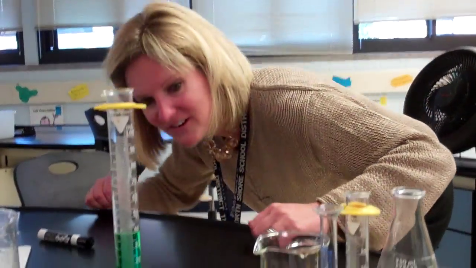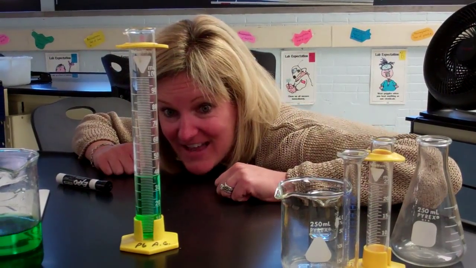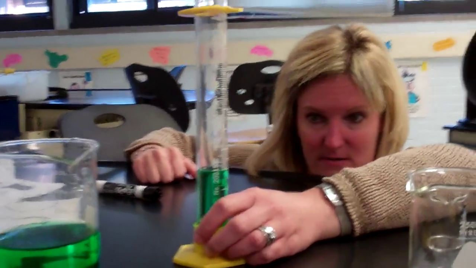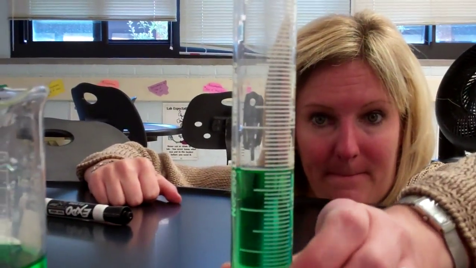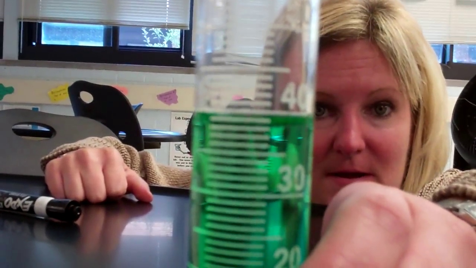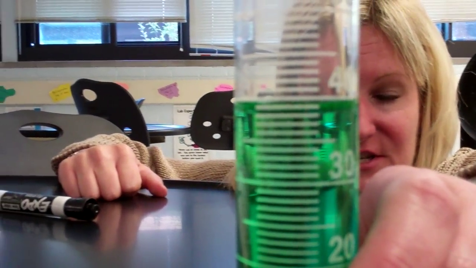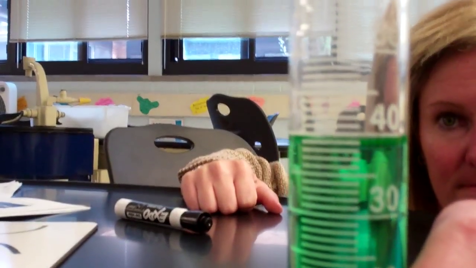Oh, I totally forgot. So what you need to do is go down to eye level, crouching down and making sure you get the appropriate measurement. So that would be approximately 40 milliliters of the green liquid. It's just water and food coloring.